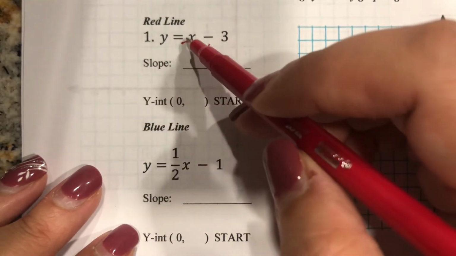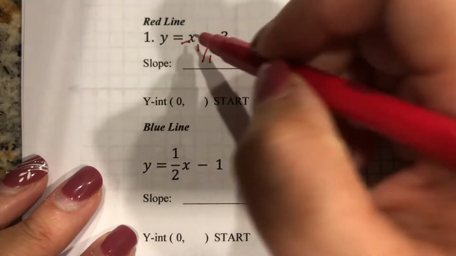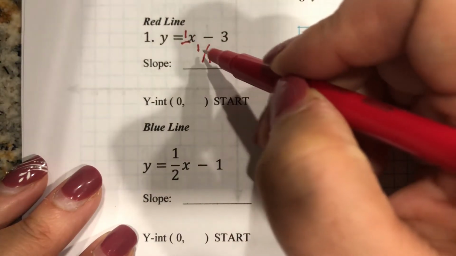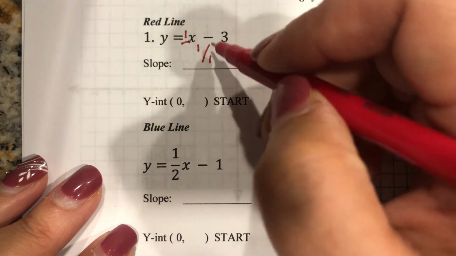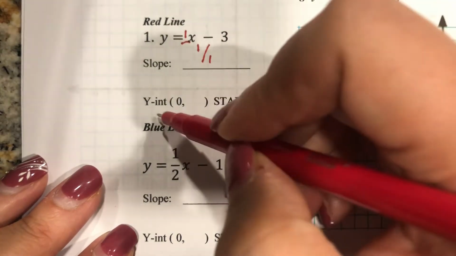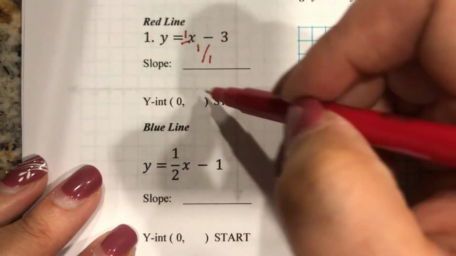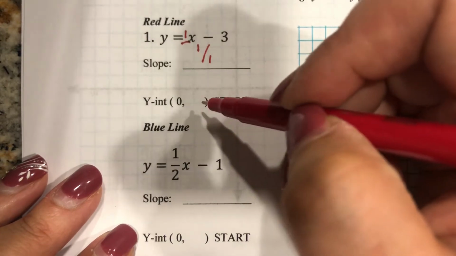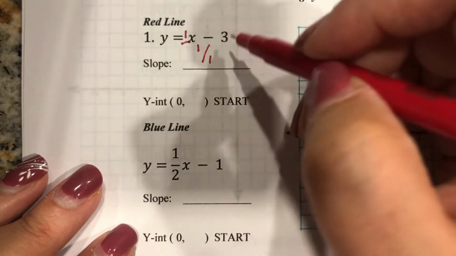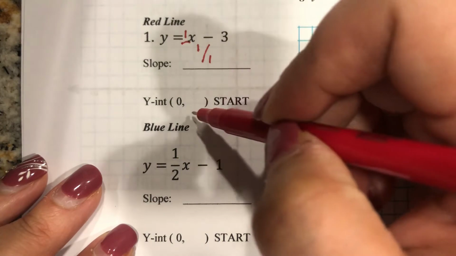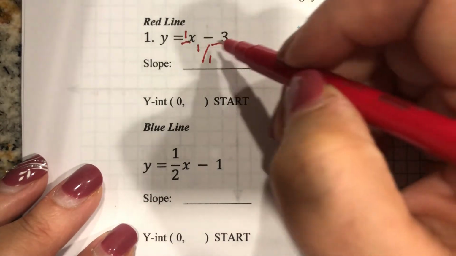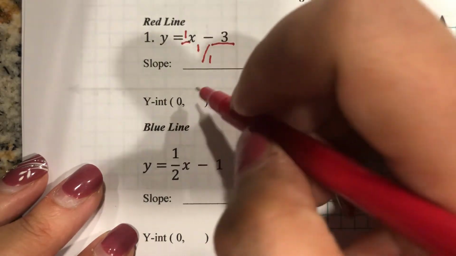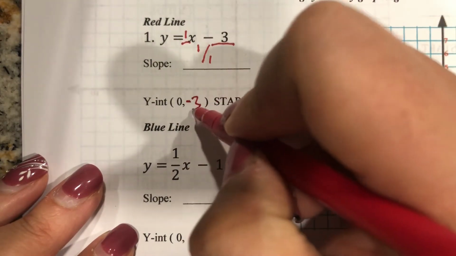So since I don't have a number in the front, we have an invisible 1. And since we're talking about slope, it's better for us to have it as a fraction, so 1 over 1, so that we can talk about our rise and run. Our y-intercept, he's having it do it like this because it's asking us for a point. So for our y-intercept, we're going to look at the very back number with the sign. So our y-intercept is going to be -3.